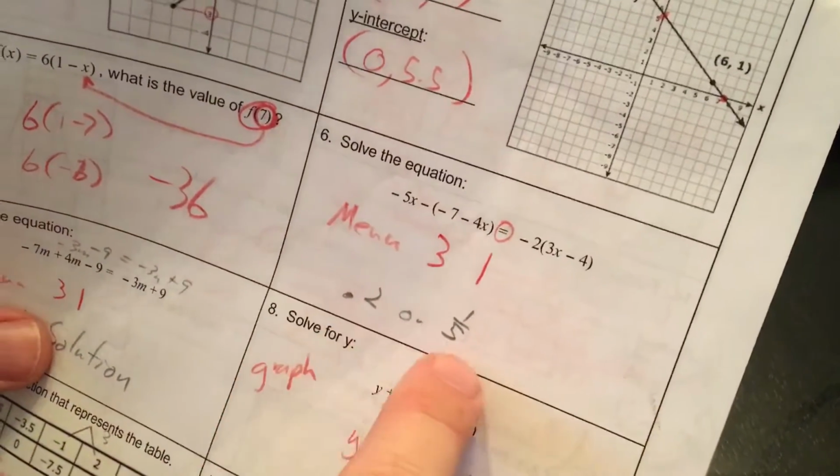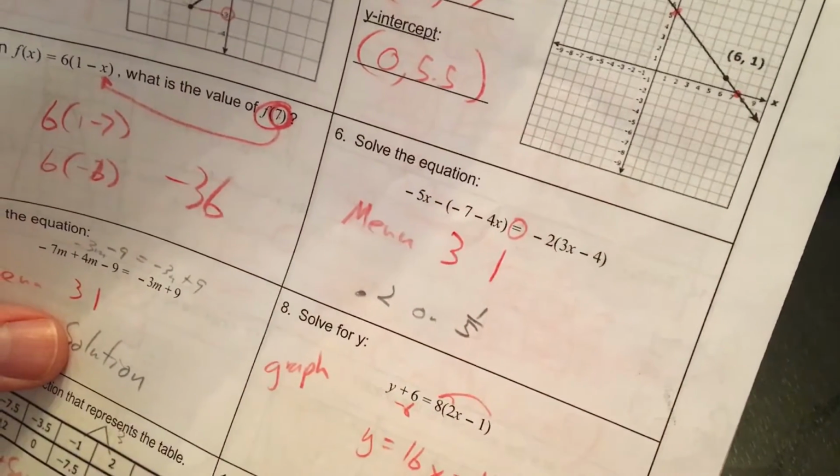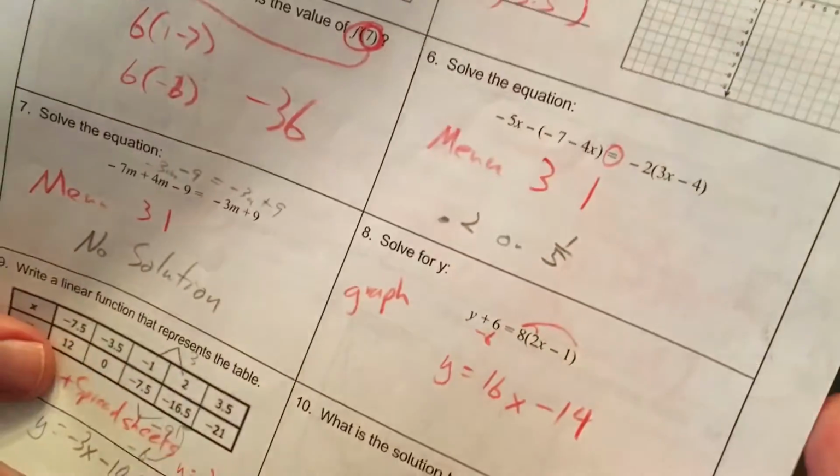Solving this equation, again, I just put menu 3-1 on this one. It's 0.2 or 1/5. What's important is if you have one of these that's solving an equation, you can remember to do it with numerical solve, which is menu 3-1 to get through it quicker. Same thing with this one.